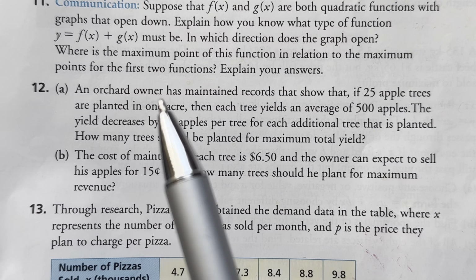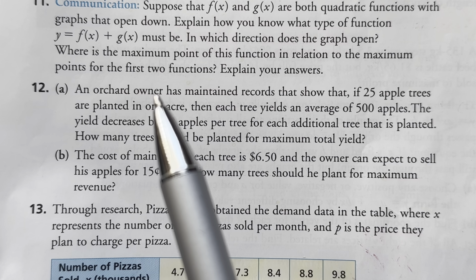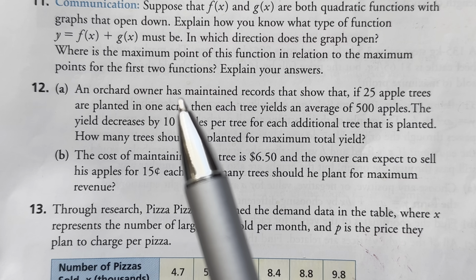An orchard owner has maintained records that show that if 25 apple trees are planted in 1 acre, then each tree yields an average of 500 apples.